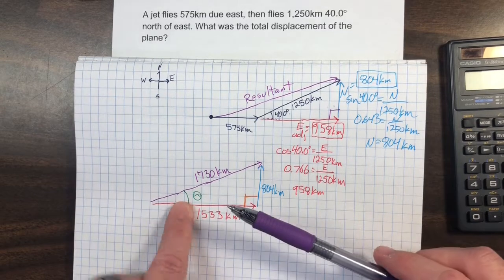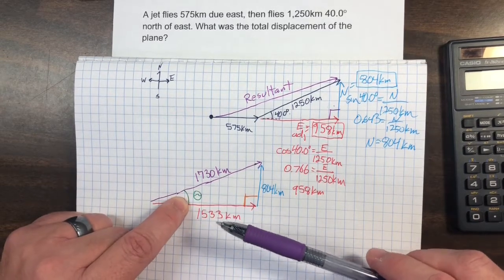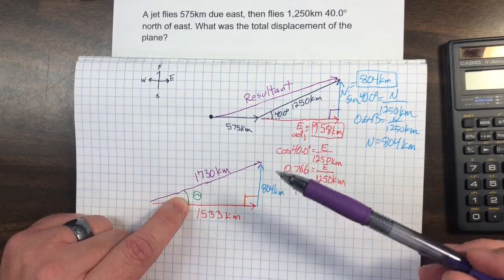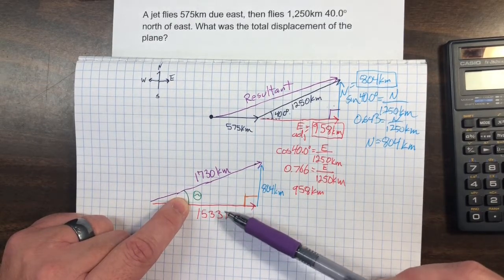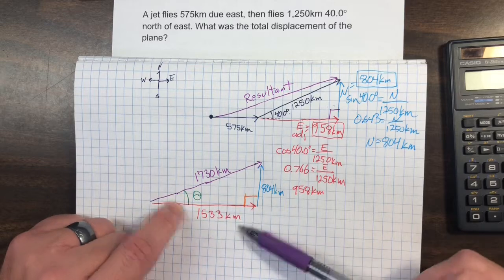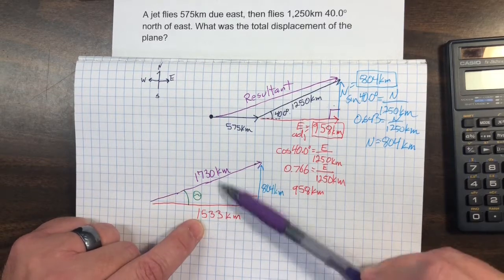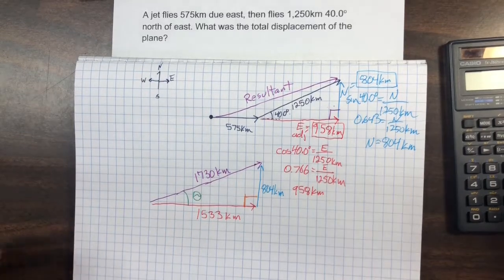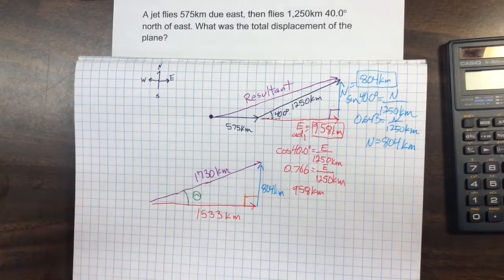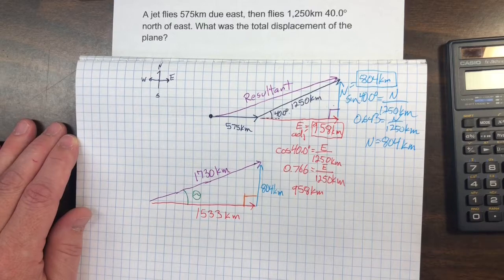And this is 40 degrees, so if it's less than 45 degrees, it's going to be closer to the adjacent, and it is, than the opposite. So that seems reasonable. Is it correct? Who knows? If I did my math correct, it is correct. It looks like it would be correct, so we're good to go.